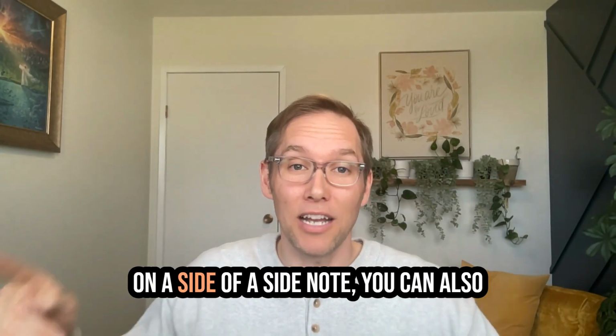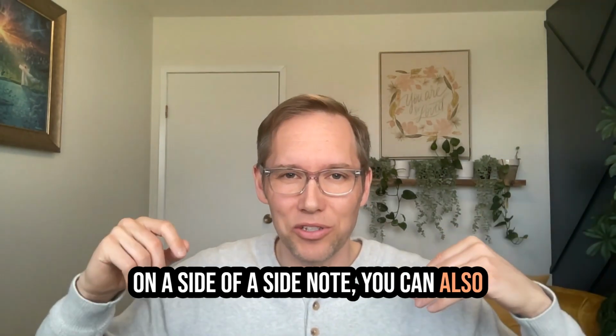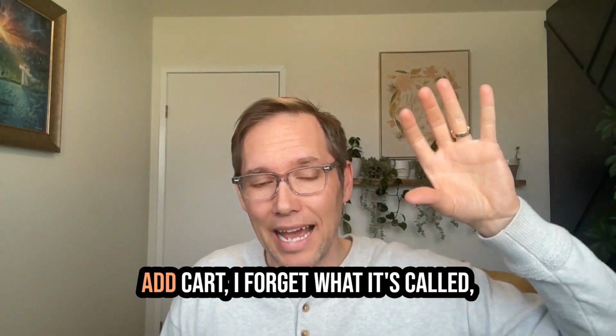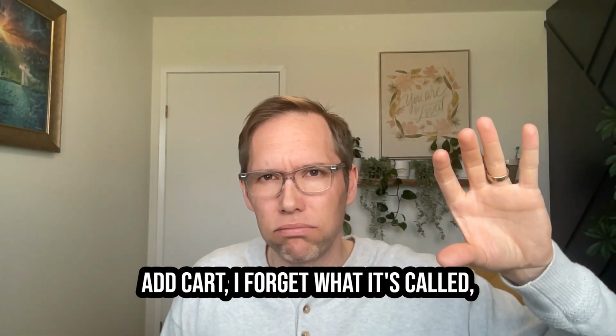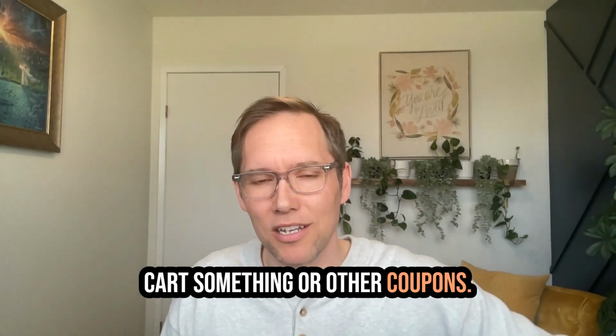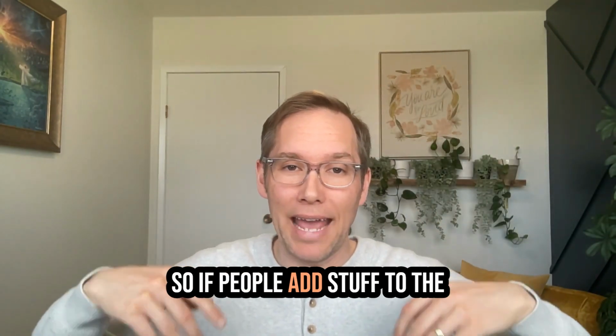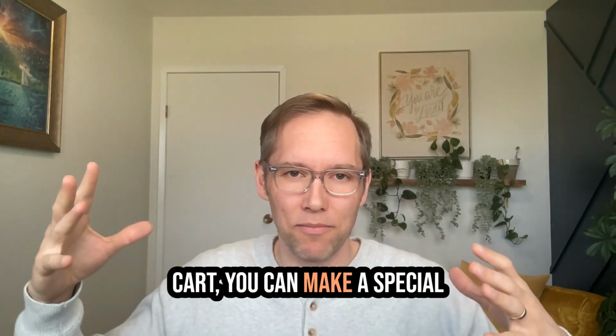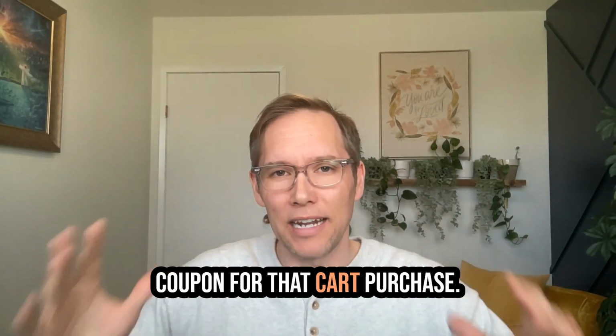On a side note, you can also go into coupons and now you can add cart, I forget what it's called, cart something or other coupons. So if people add stuff to the cart, you can make a special coupon for that cart purchase.